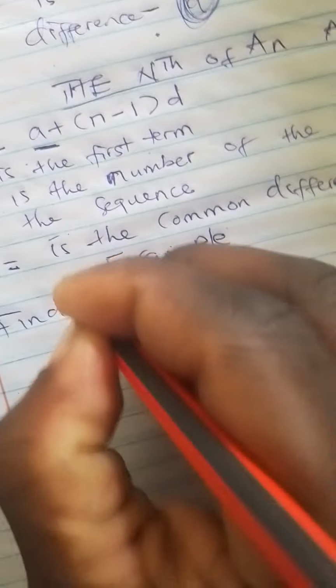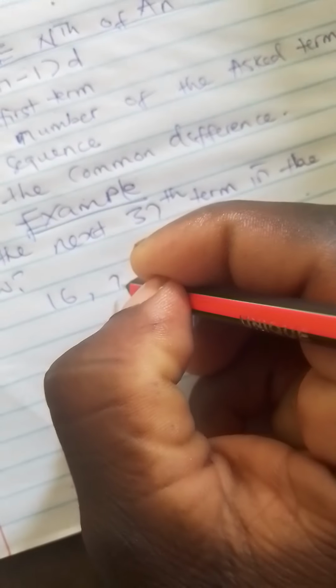For example, you are given: find the 37th term in the sequence below, having 16, 7, -2.